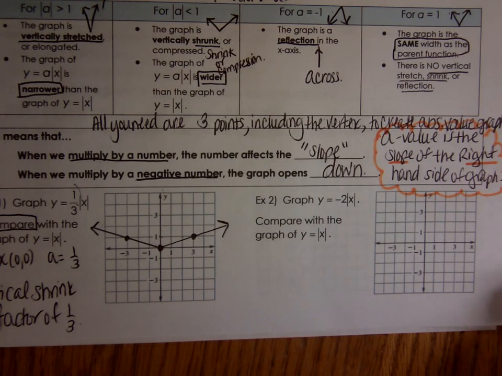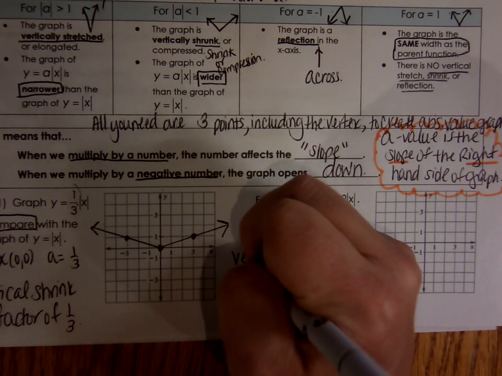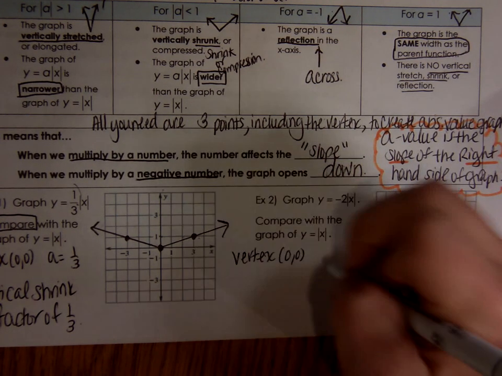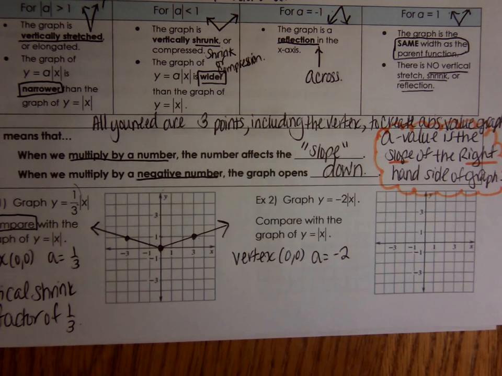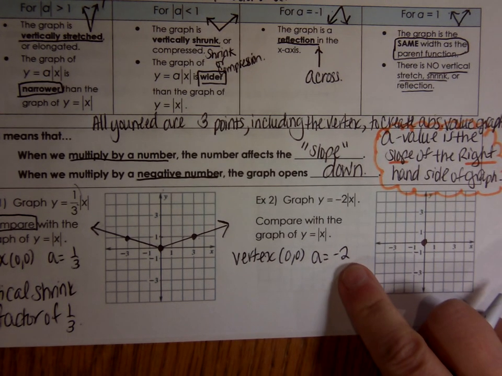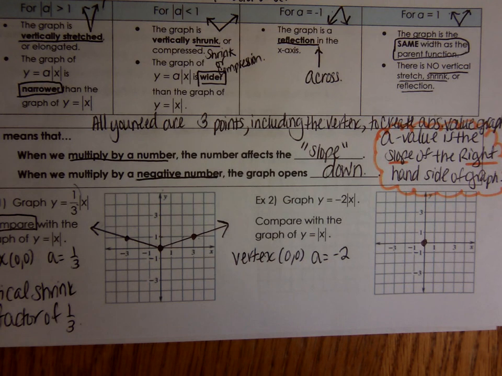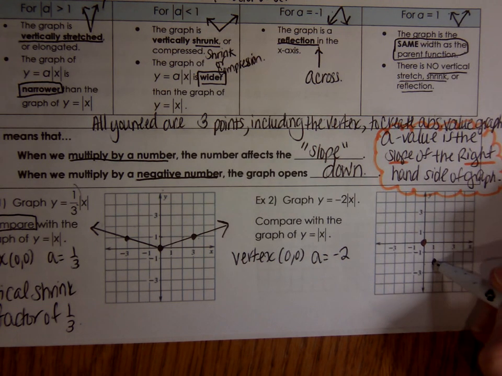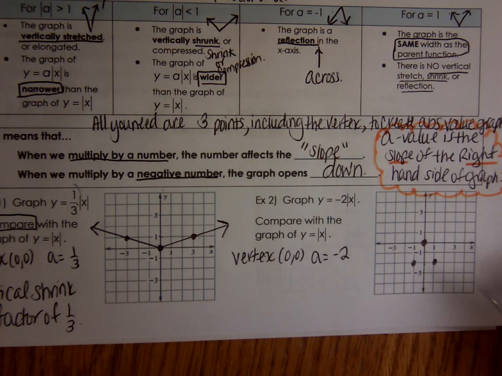In example number 2, we're going to do the exact same thing. We have a vertex that is located at 0, 0. My A value is -2, and so I'm going to plot 0, 0, and then remember that this A value represents the slope of the right-hand side, so I can go down 2, to the right 1, and I can reflect that point on the other side of what we would call a line of symmetry that we cannot see.